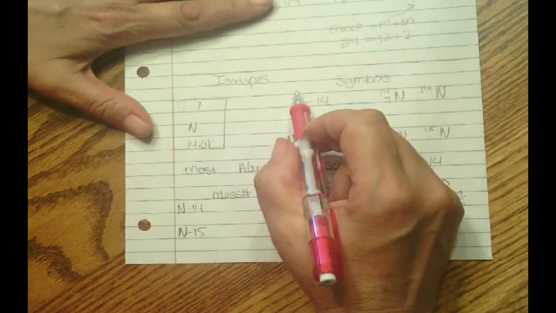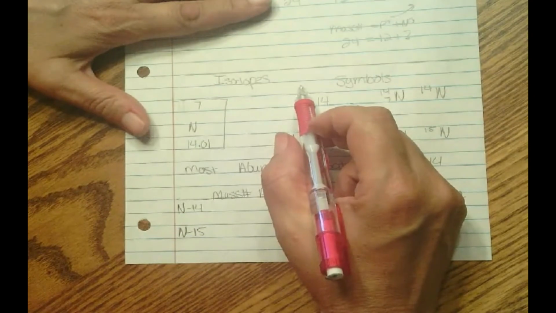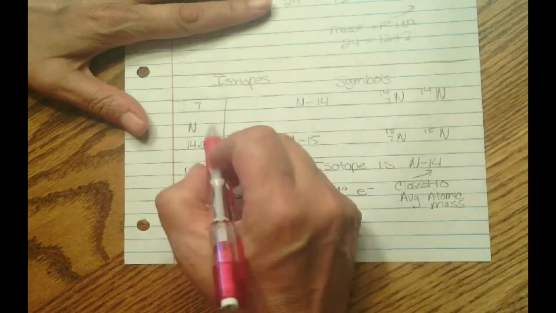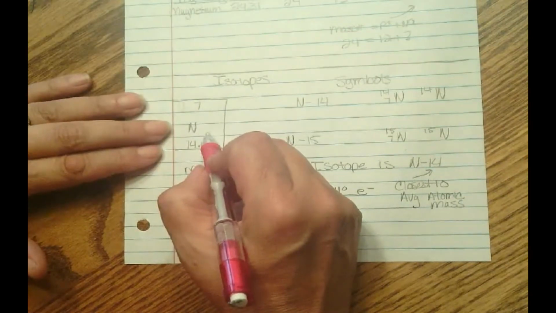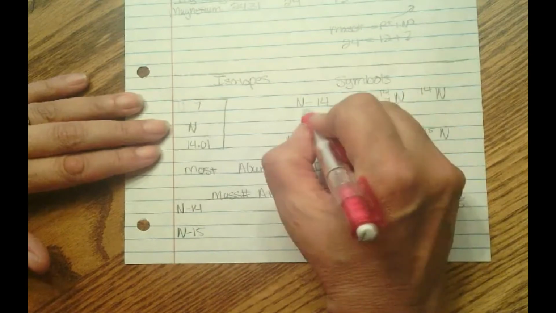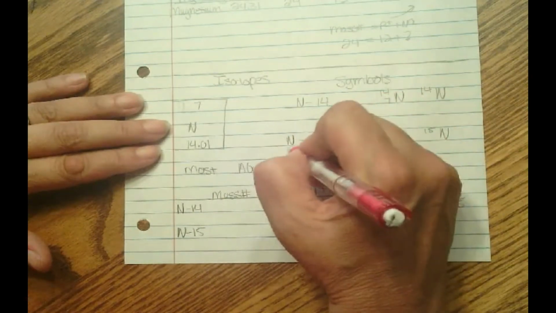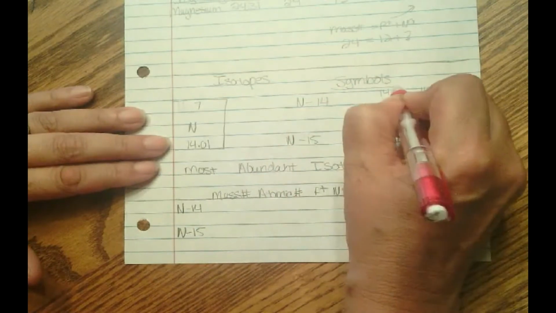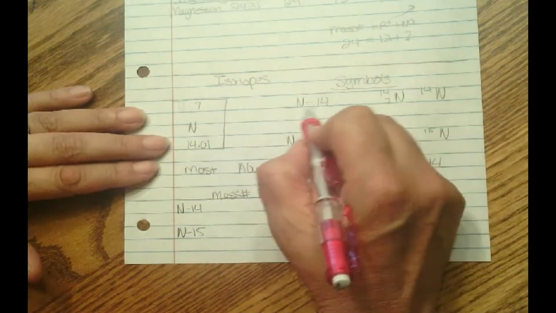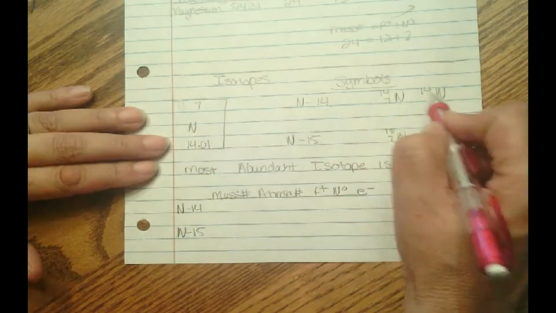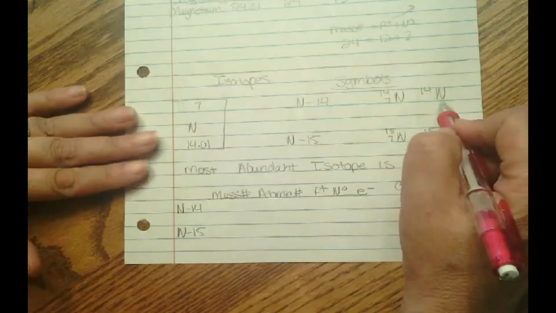So what are isotopes? Well, first of all, isotopes are atoms that are all the same exact element. So we're going to talk about nitrogen. Nitrogen has several isotopes, but we're just going to talk about nitrogen 14 and nitrogen 15. First of all, when you see these symbols, they can be written in three different ways: nitrogen 14, 14,7 nitrogen, or just 14 up here nitrogen.